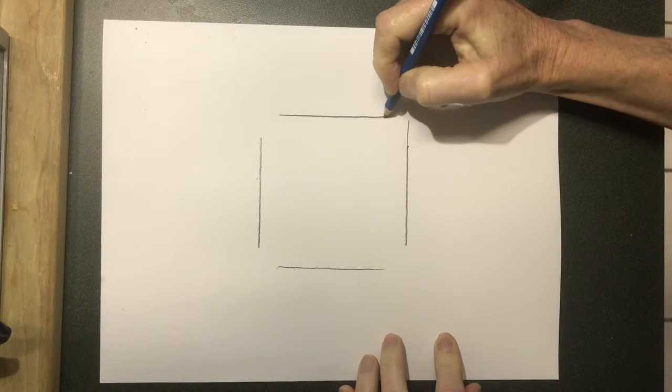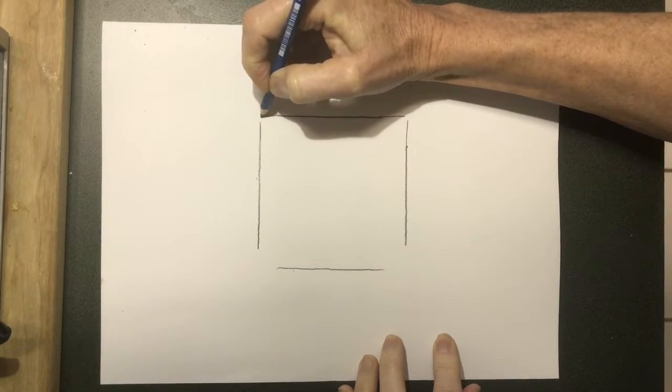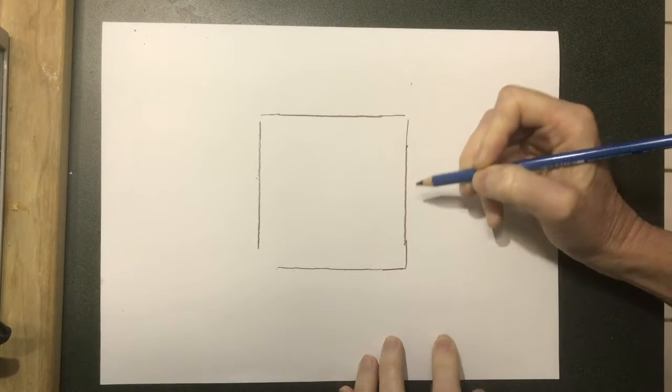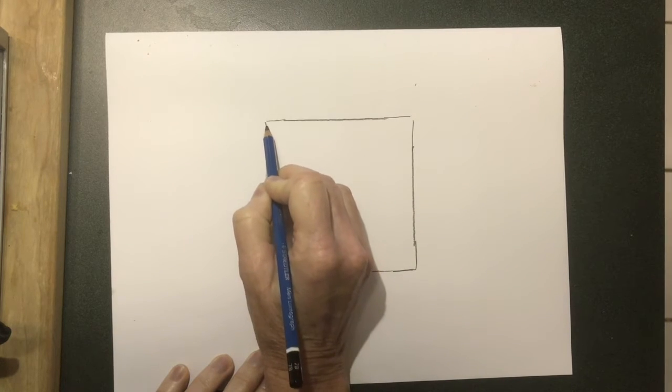But if you could find something around the house that you would like to trace, it should be about the size of a cell phone or smaller. It really depends on what size paper you're using. I'm using some computer paper, printer paper right now.